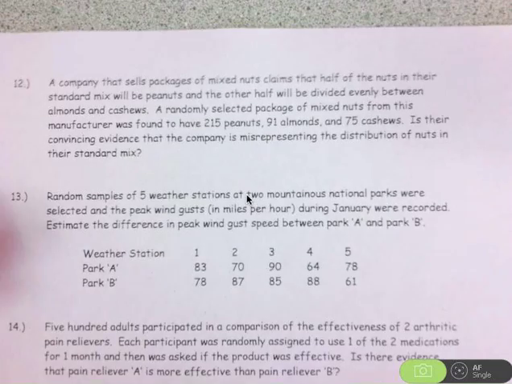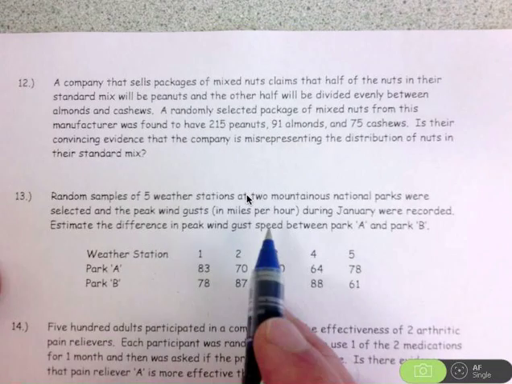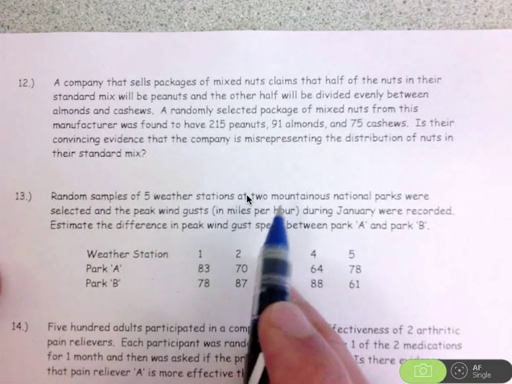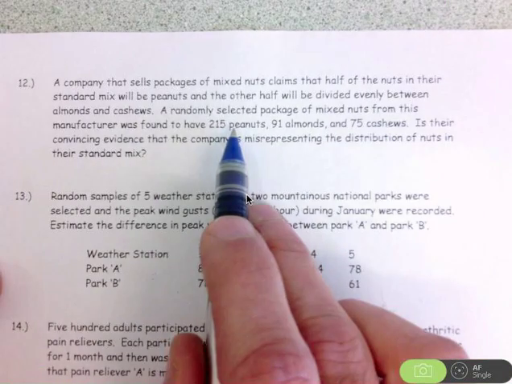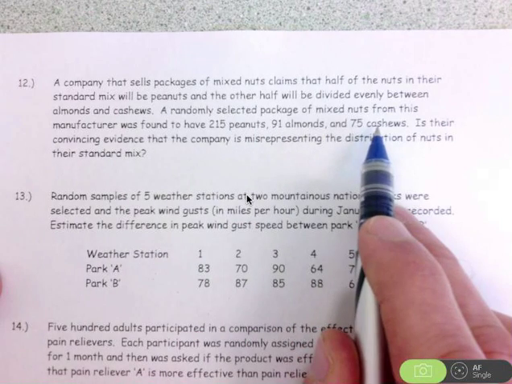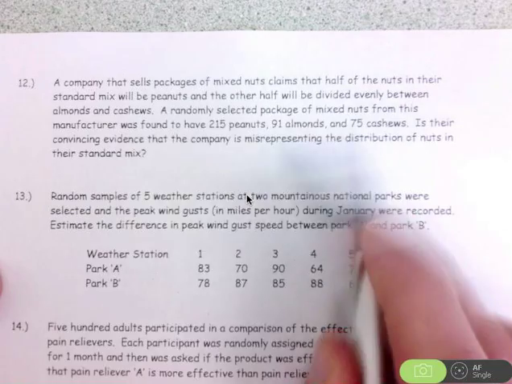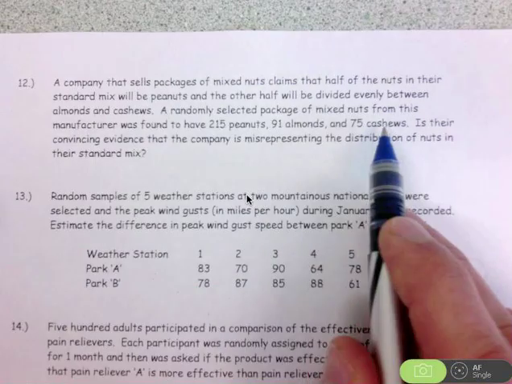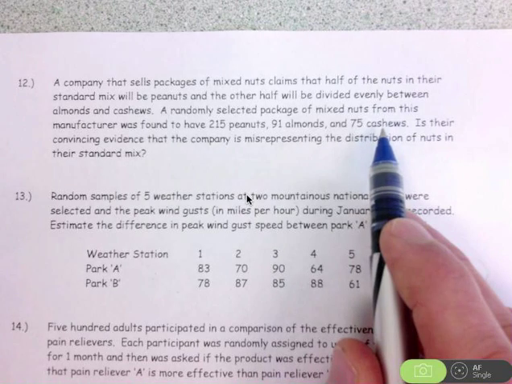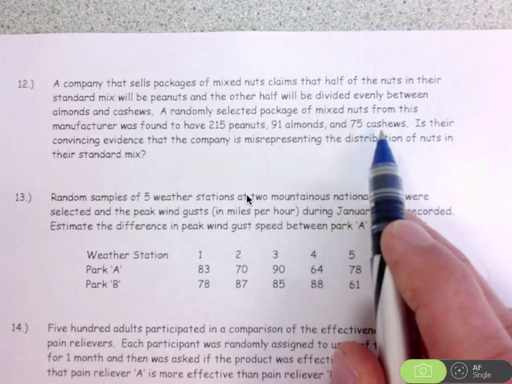Question number 12. This is a chi-squared goodness of fit test, and the reason being we have counts of peanuts and almonds and cashews, but we could turn those counts also into percentages. I can see what percentage of this sample involved peanuts or almonds or cashews, but I can't do a 3 proportion test. So what I have to do is a chi-squared goodness of fit test here because I have a model to follow.